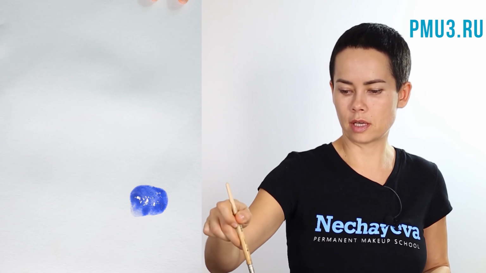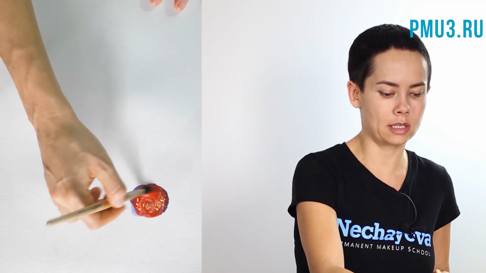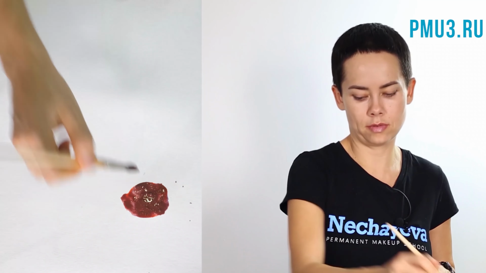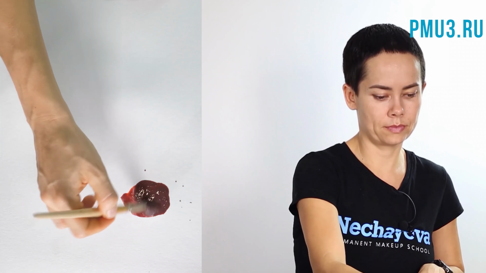The purple color that everyone's afraid of, and clients come in for corrections with this color. Sometimes they come to you with these strange colors on their brows, and you're forced to work with them. How do you change it? I'll add a little more blue now. So here's purple.